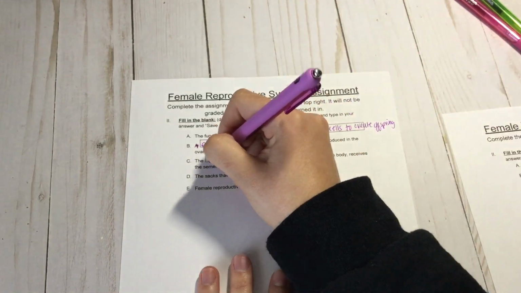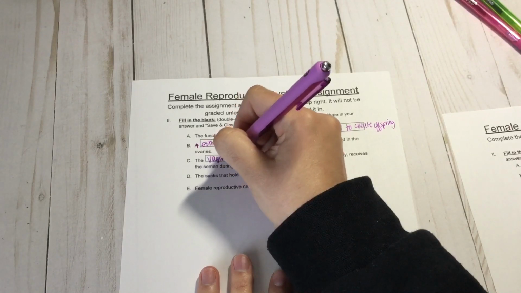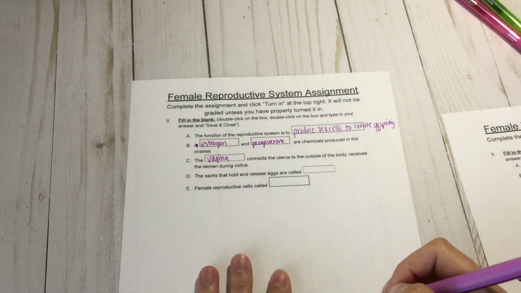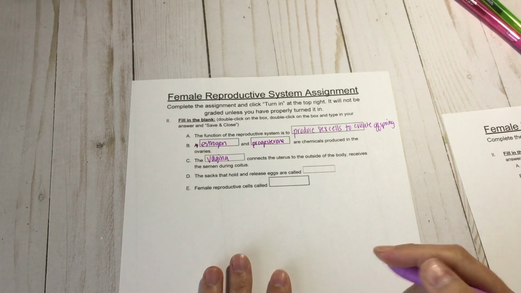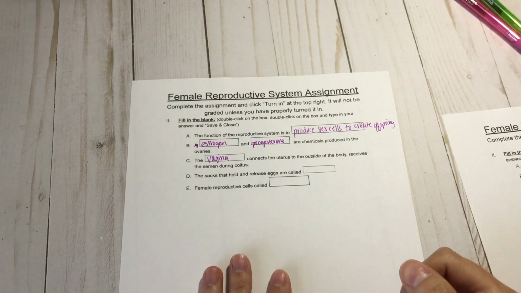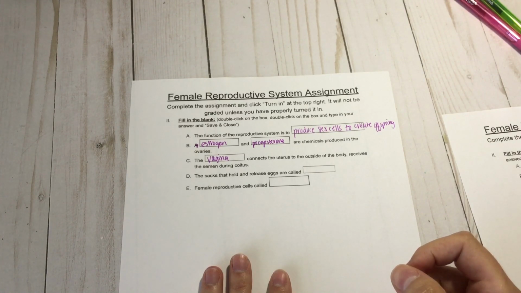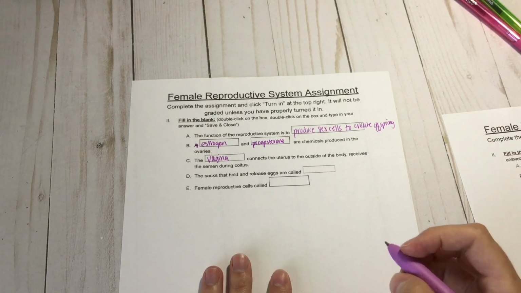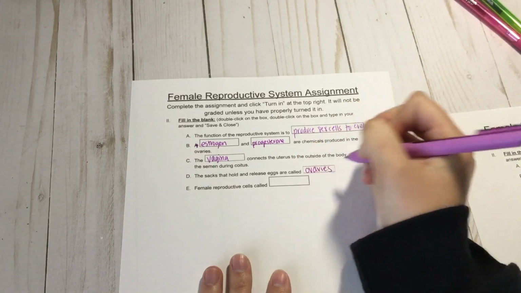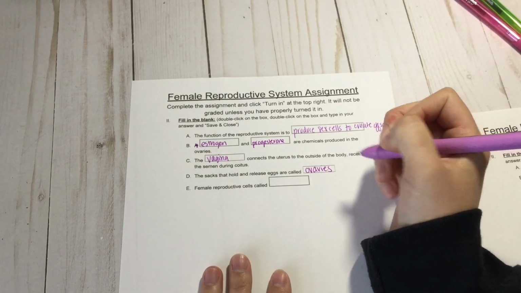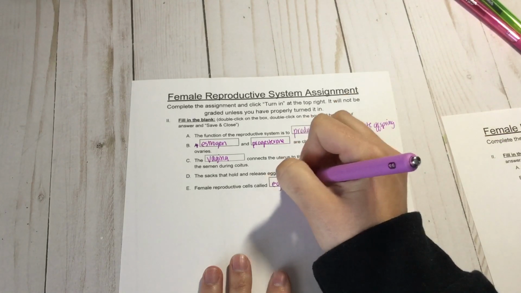The vagina connects the uterus to the outside of the body and receives the semen during coitus. Remember, coitus is a scientific way to say sex. The sacs that hold and release the eggs are called the ovaries. And the female reproductive cells are called eggs.